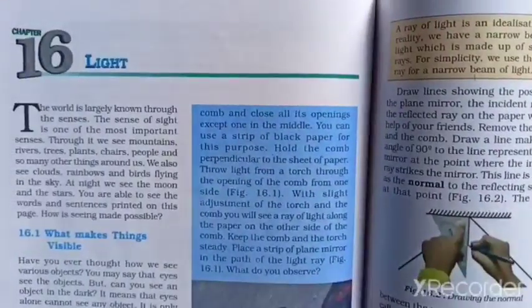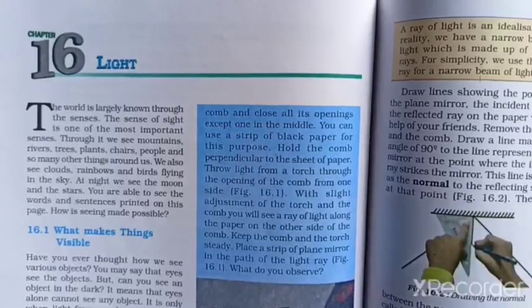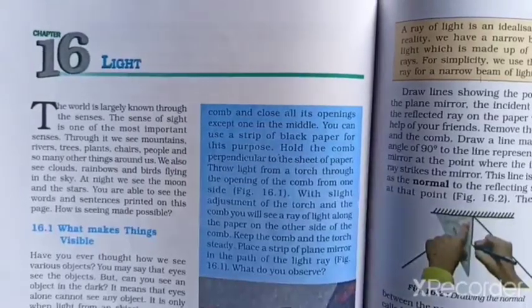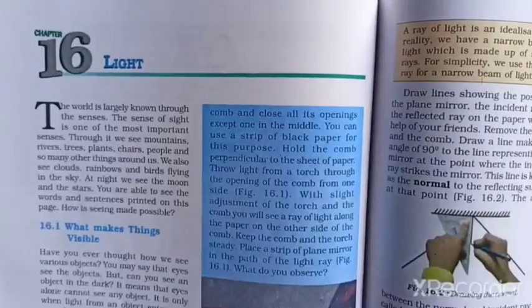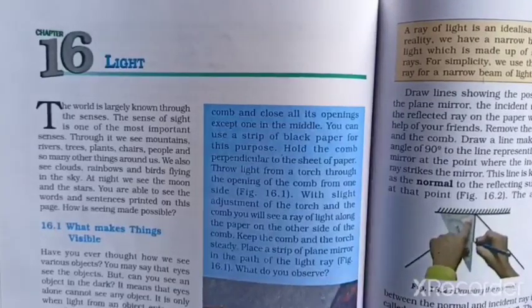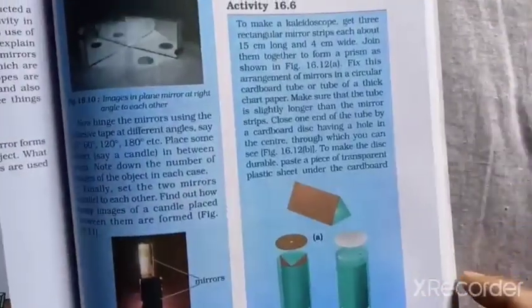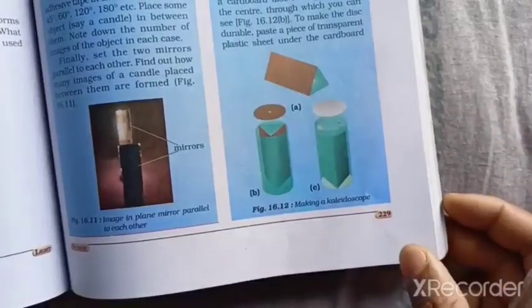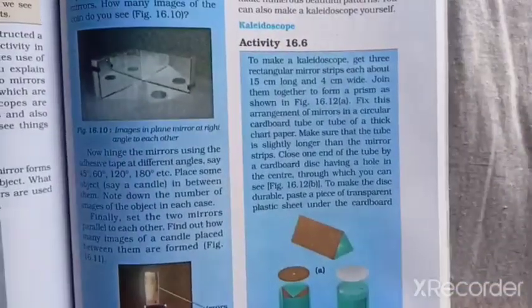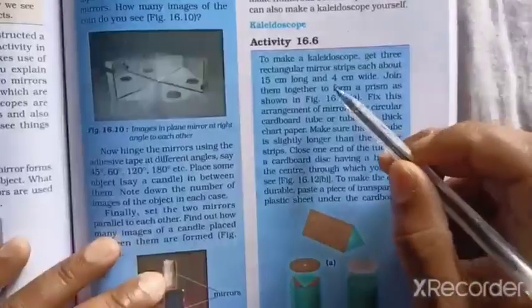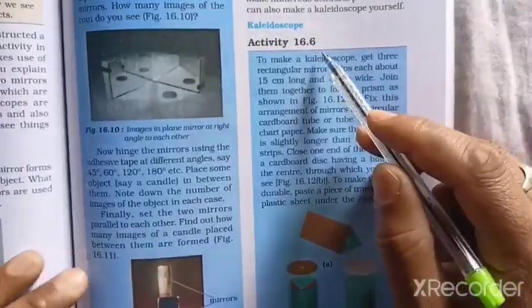In the previous video class we studied chapter number 16, Light. Today let's continue this same chapter 16, Light, and for today's video class let's start from textbook page number 229. Activity 16.6, Kaleidoscope.